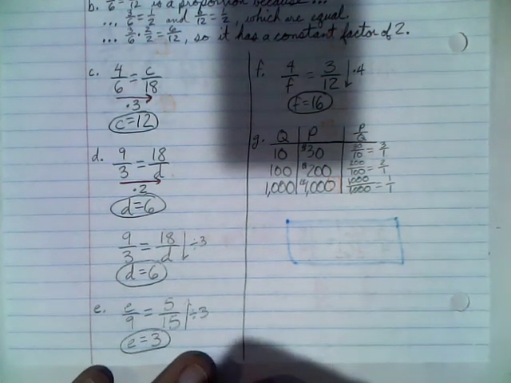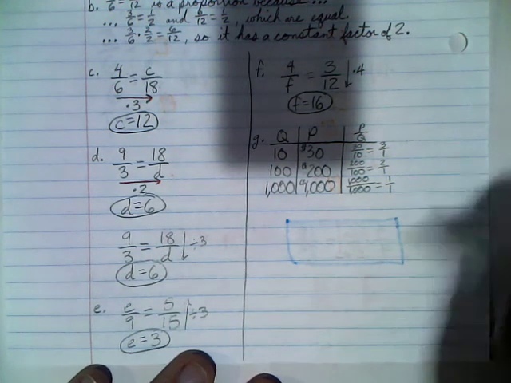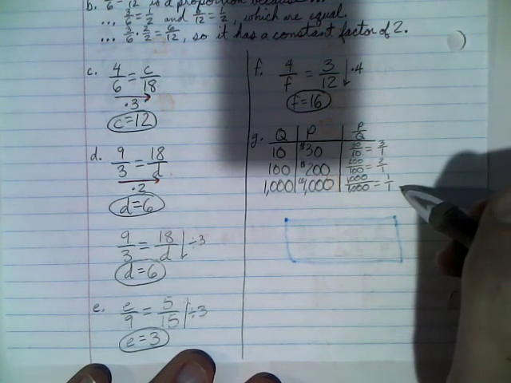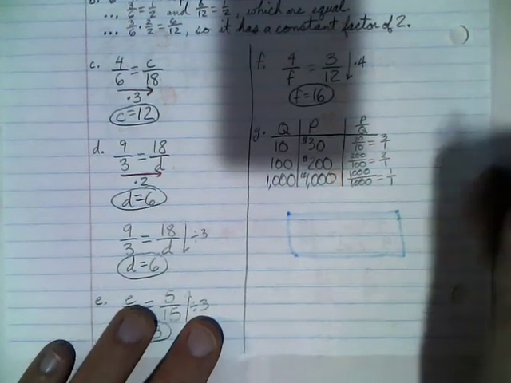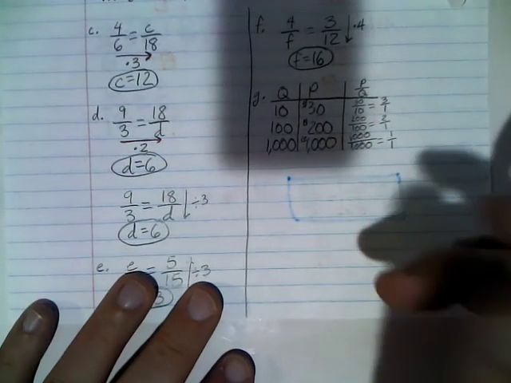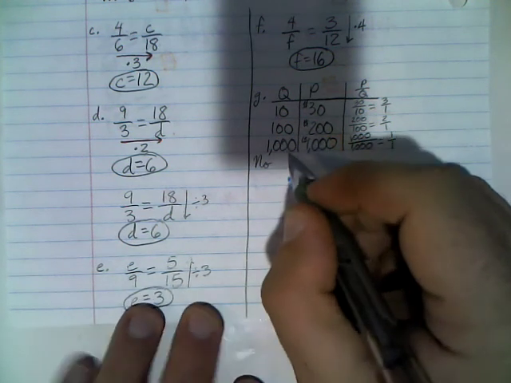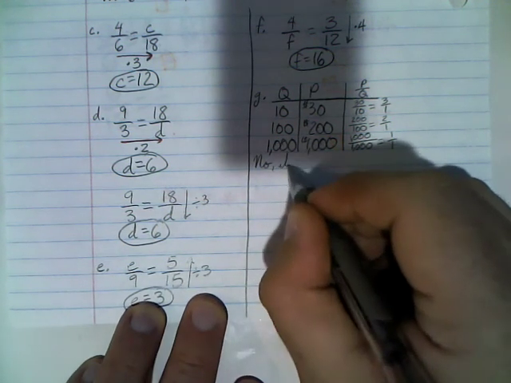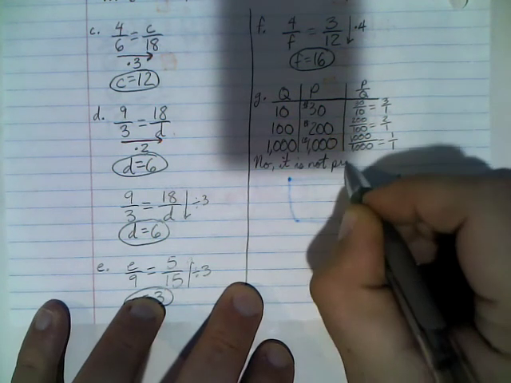So to answer the question, is the price proportional to the quantity? Well, what we've just shown here is it is not. Because in order to be proportional, we would need to have equal ratios. It's a statement that ratios are equal. So no, it is not proportional.